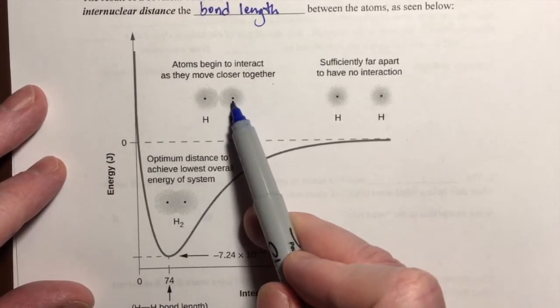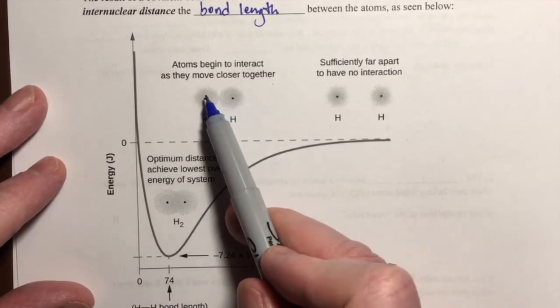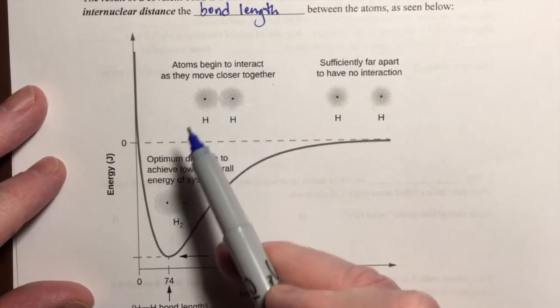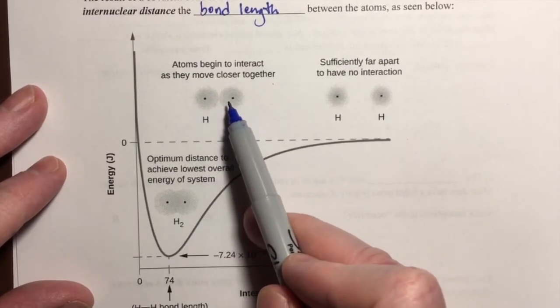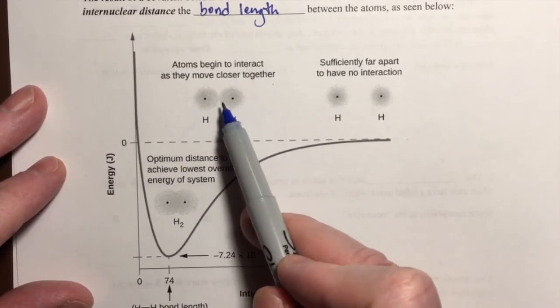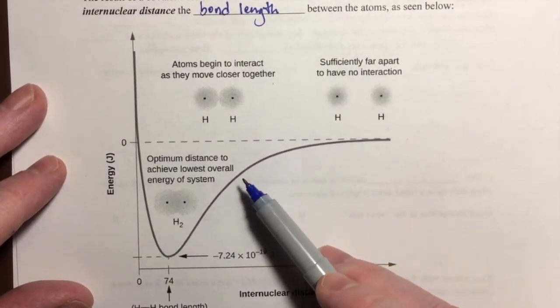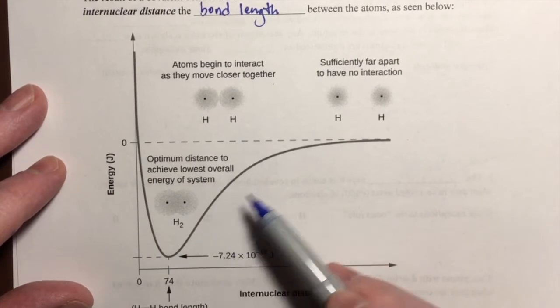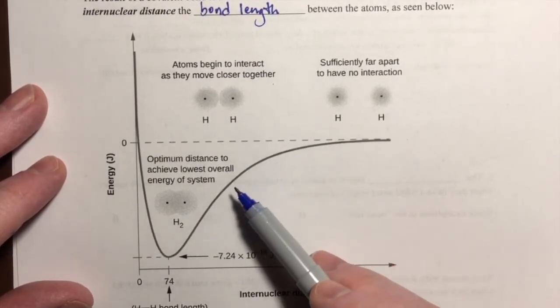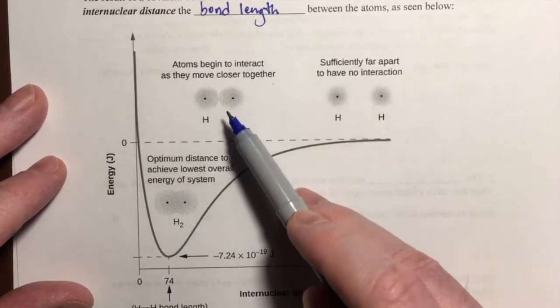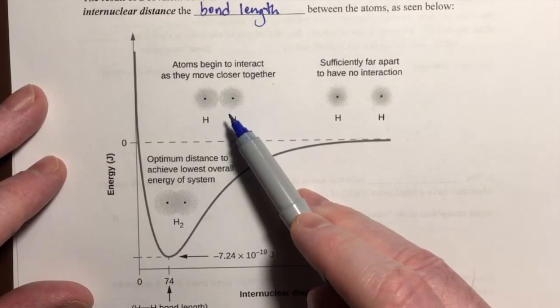And the nucleus of the neighbor is attracted to this cloud of electrons. And so there gets to be an attractive force between them so that the energy is minimized, so they start to become more and more stable as they get closer together because of the attractive force.